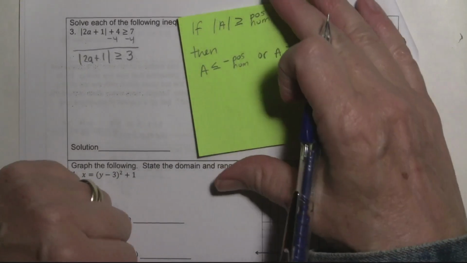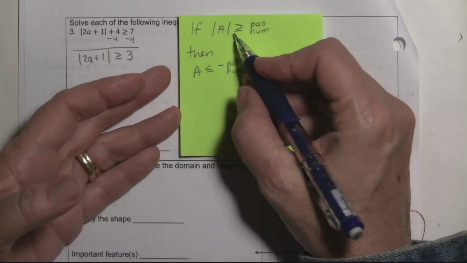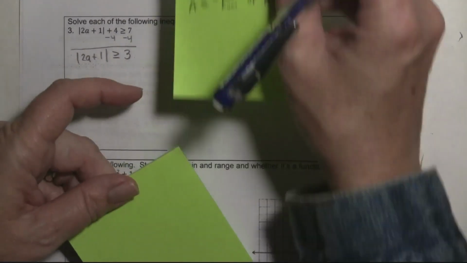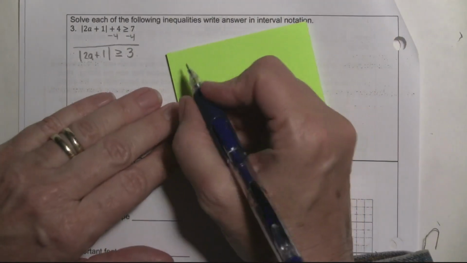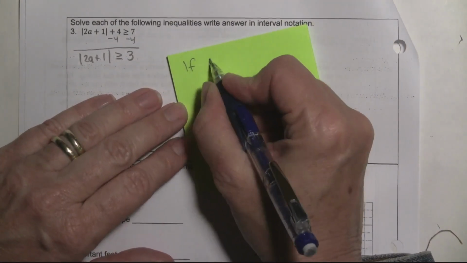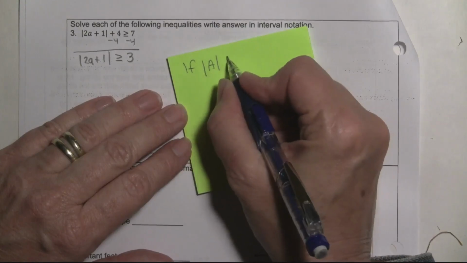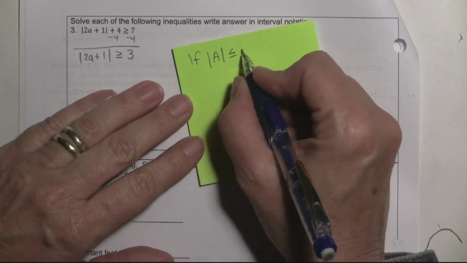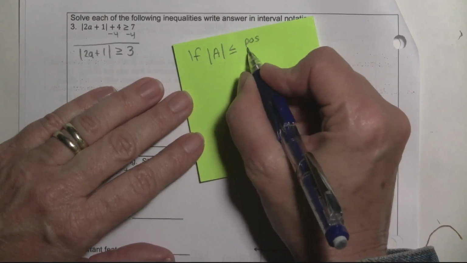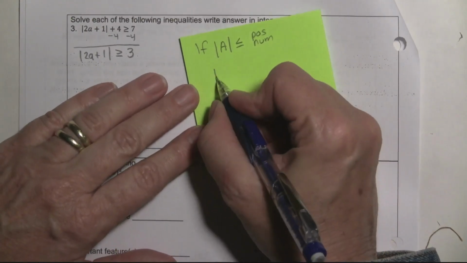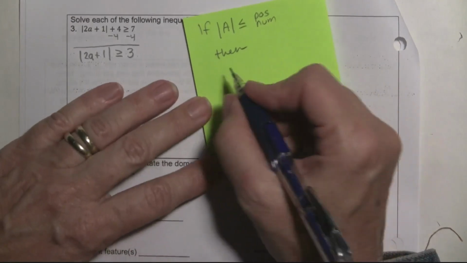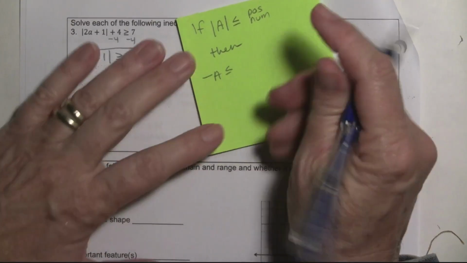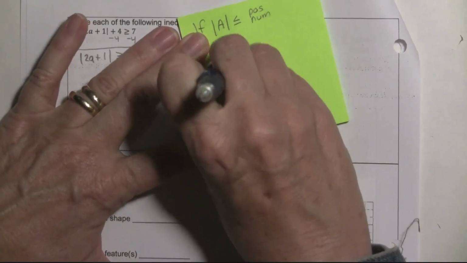And of course, you would have to have a memory method for if you have greater than, and a different memory method if you have less than. So if A was less than the absolute value, less than this positive number, then negative A is between... not negative A, that's negative positive number there.